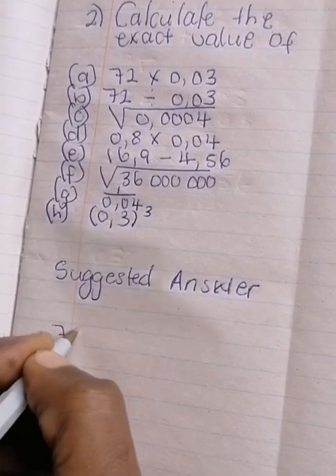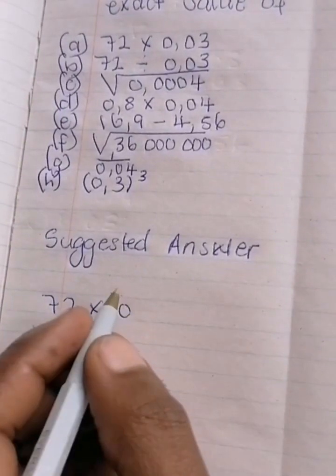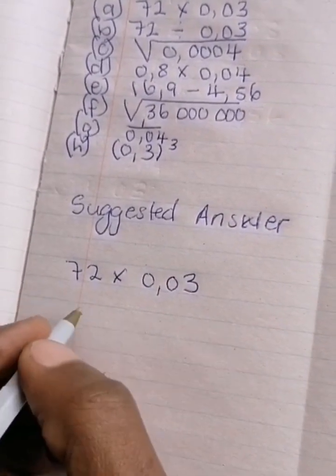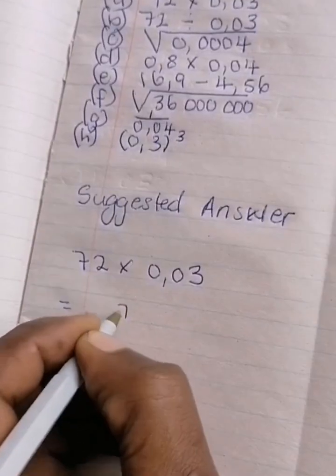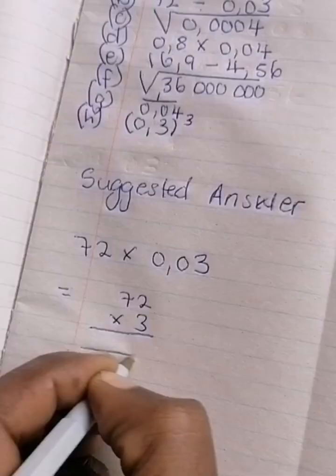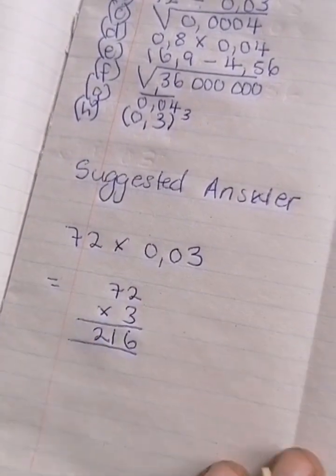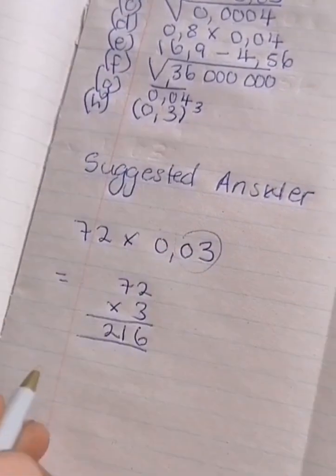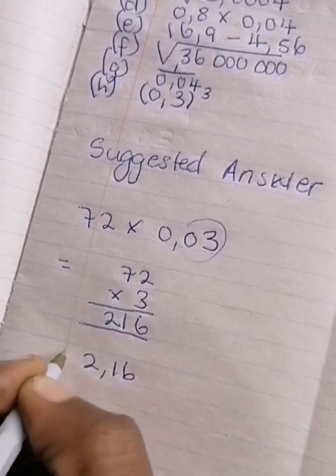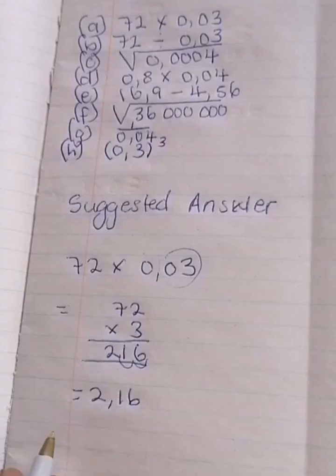Calculate the exact value of 72 multiplied by 0,03. Forget about the zeros. Just say 72 multiplied by 3. 2 times 3, that's 6. 7 times 3, that's 21. Our digits after the comma, 2 digits, they will say. So our answer will be 2,16. Next question.